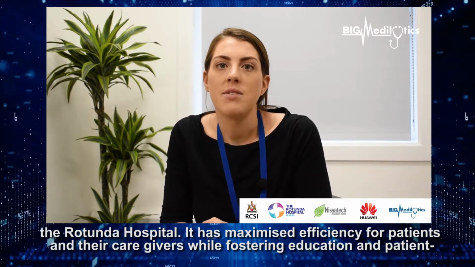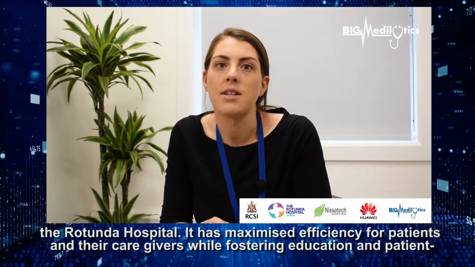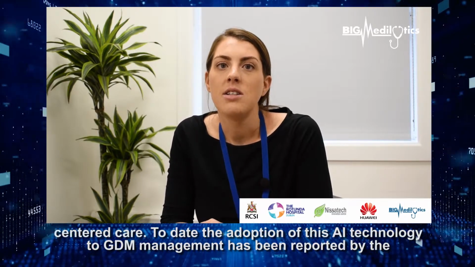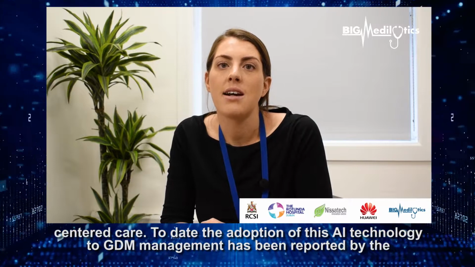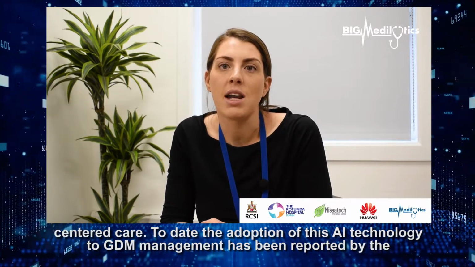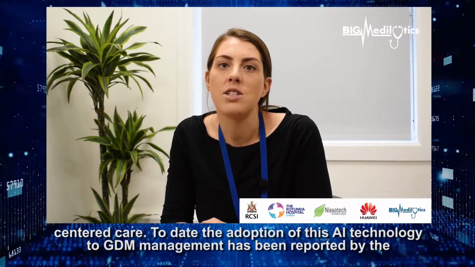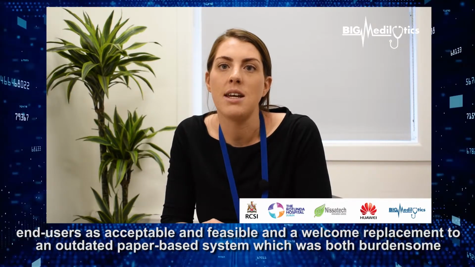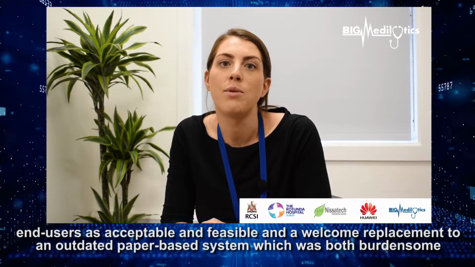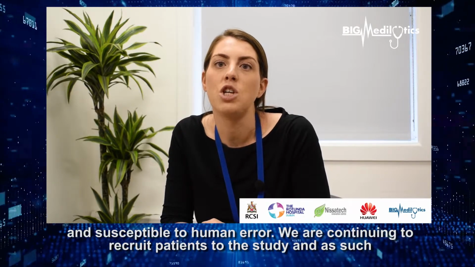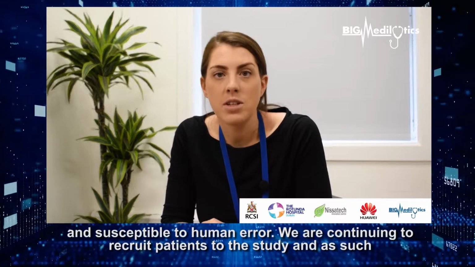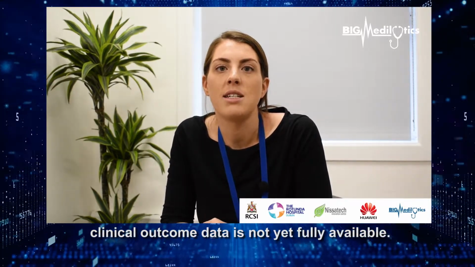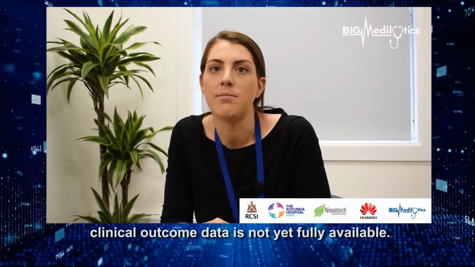It has maximised efficiency for patients and their caregivers while fostering education and patient-centred care. To date, the adoption of this AI technology to GDM management has been reported by the end users as acceptable and feasible, and a welcome replacement to an outdated paper-based system which was both burdensome and susceptible to human error. We are continuing to recruit patients to the study, and as such, clinical outcome data is not yet fully available.